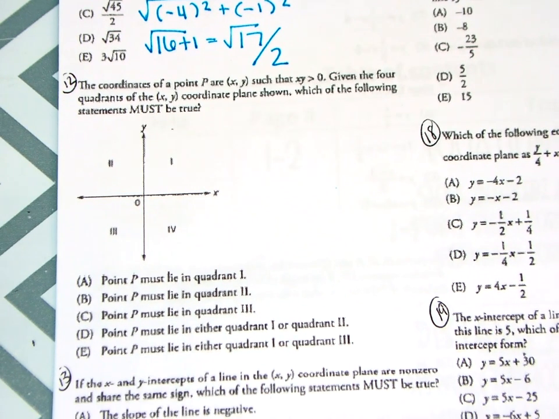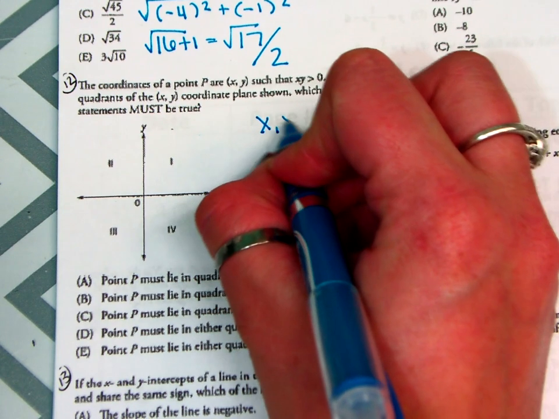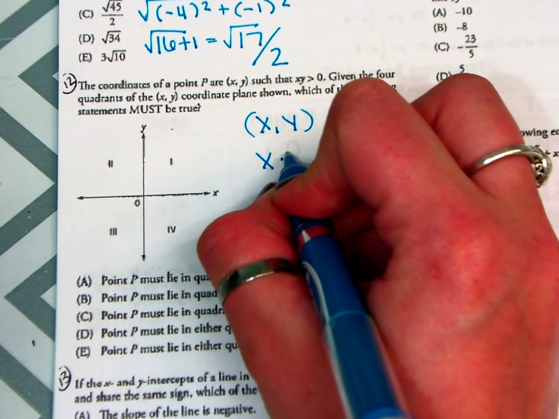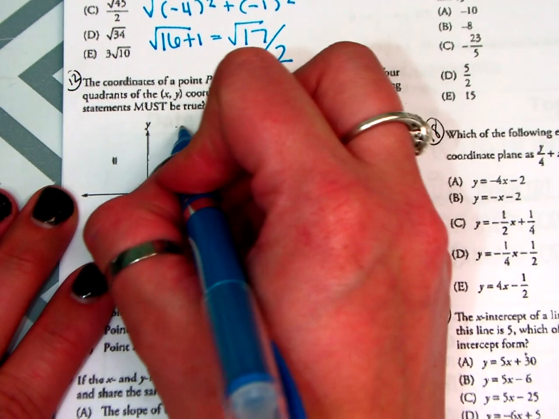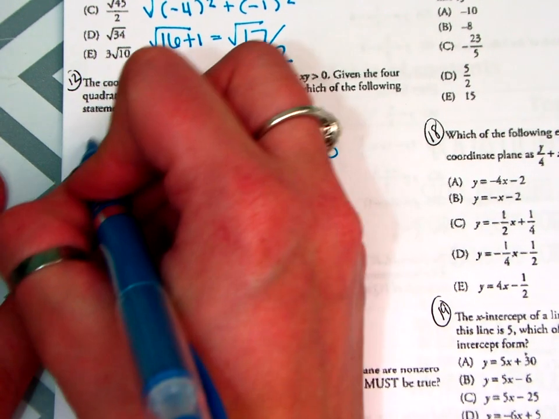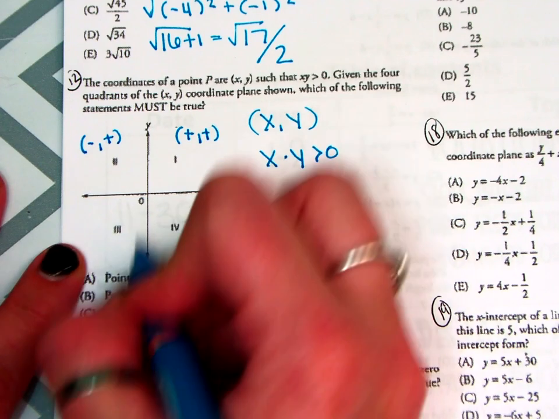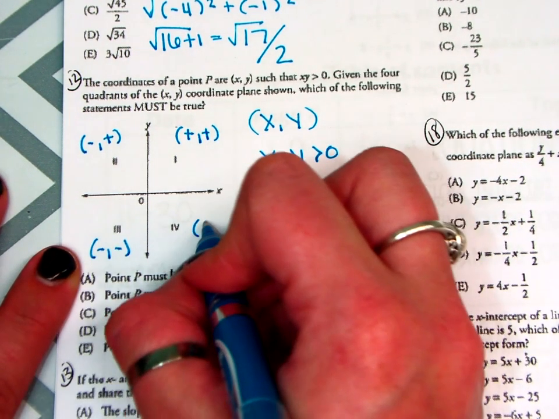All right, number 12. In the coordinates of the point P, x times y is greater than 0. Given the 4 quadrants, which of the following statements must be true? So when I take my x comma y coordinate and I multiply x times y, it has to be greater than 0. Remember how quadrants are created. To get to quadrant 1, that's a positive and a positive. To get to quadrant 2, that's a negative and a positive. To get to quadrant 3, that's a negative and a negative, left and down. And to get over here, that's a positive and a negative.